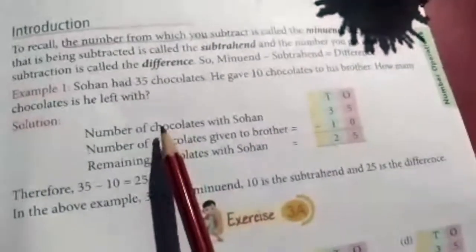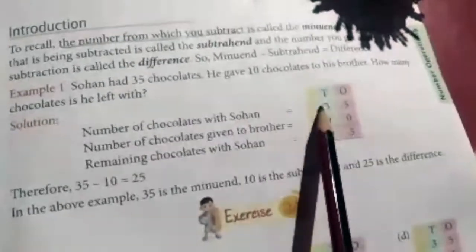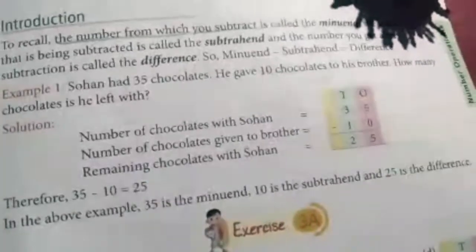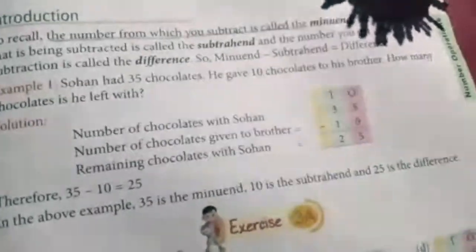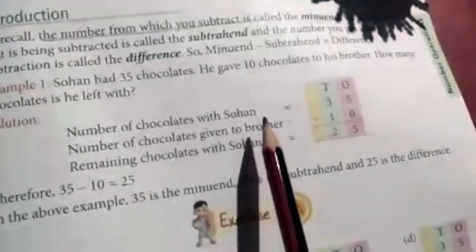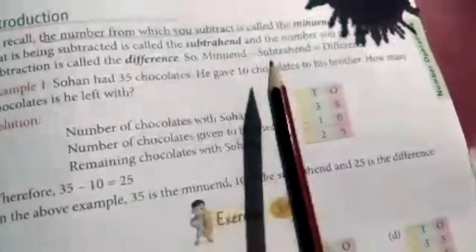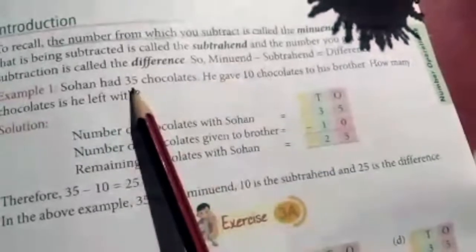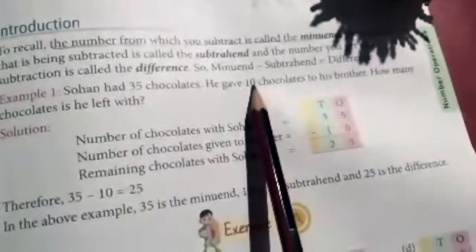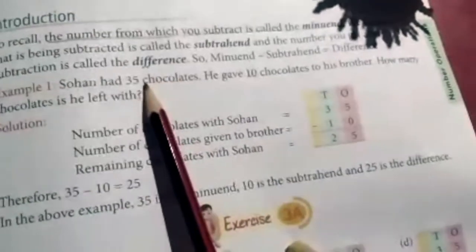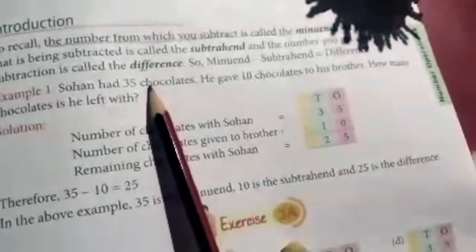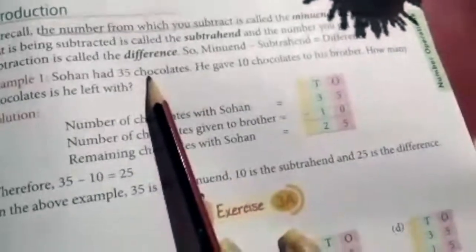So: number of chocolates with Sohan, 35. Number of chocolates given to brother, 10. Remaining chocolates with Sohan. So you have to subtract 10 from 35. 10 is subtrahend because 10 is being subtracted, and 35 is minuend because the number from which you subtract is called minuend.